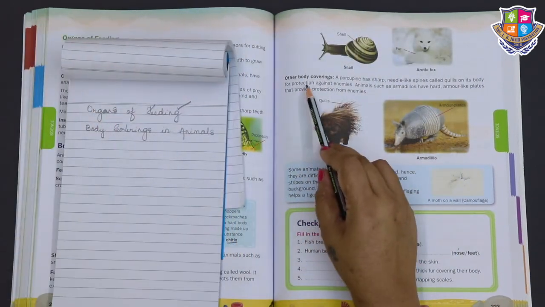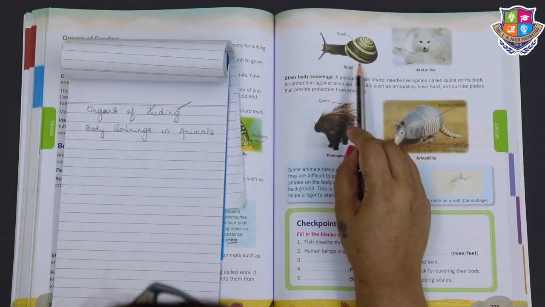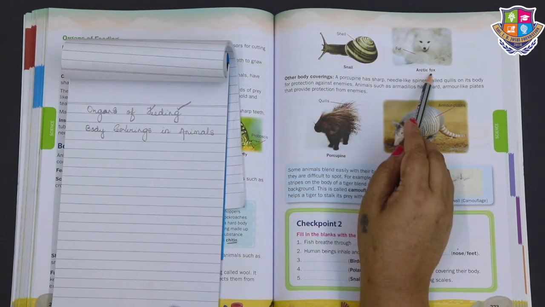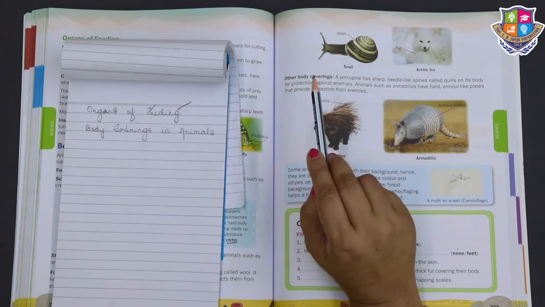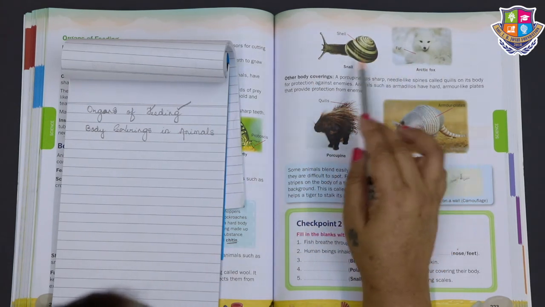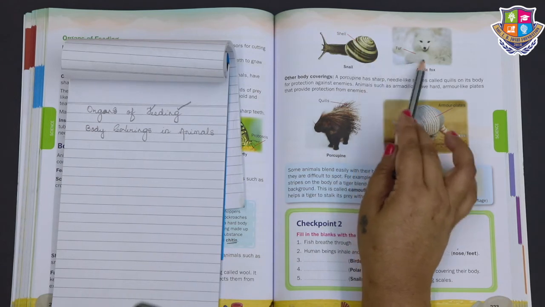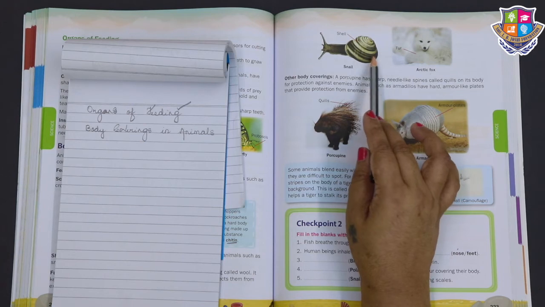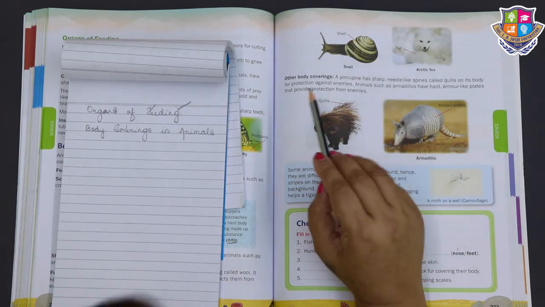Now let's see about the other body coverings. See, this is a snail and this is its shell. And this is an Arctic fox and this is its fur. Looks lovely. Both of them look lovely, na? Children, surf the net and enjoy. I wish I could sit and surf the net with you all, and we'll have a great session on them.